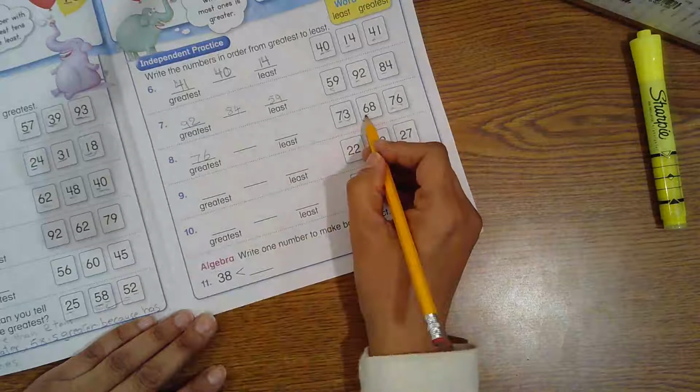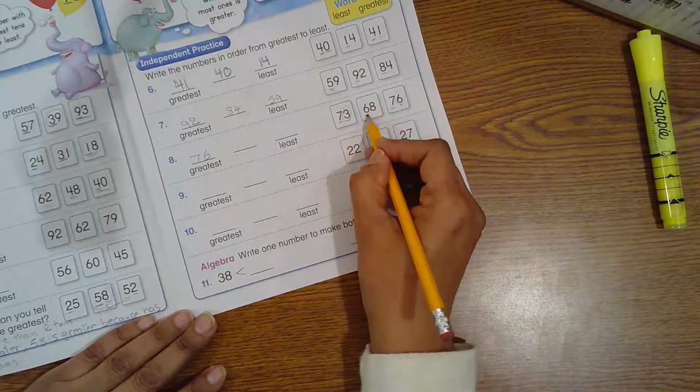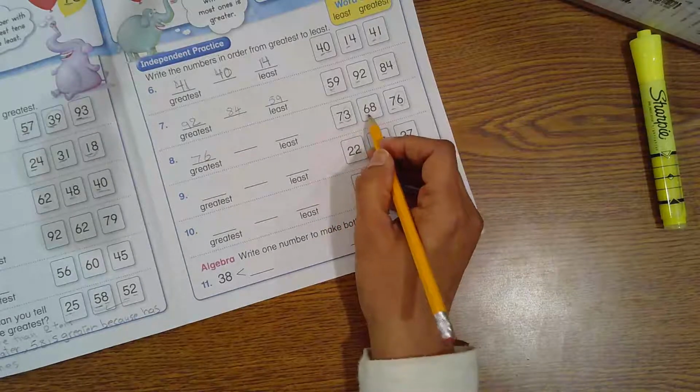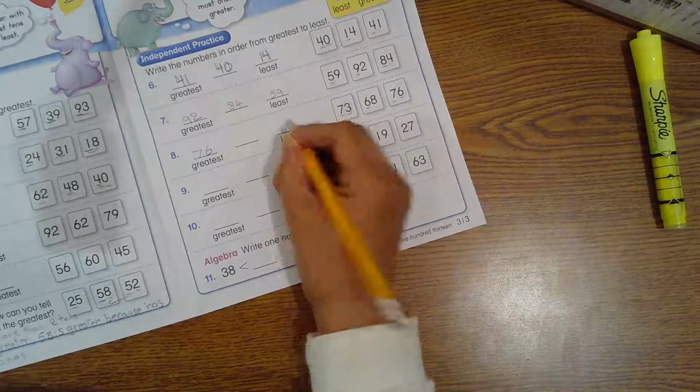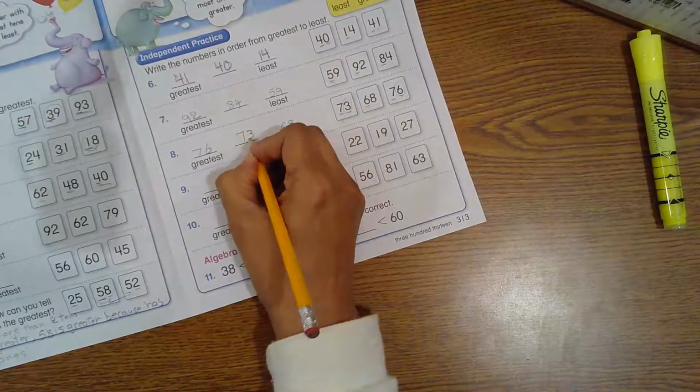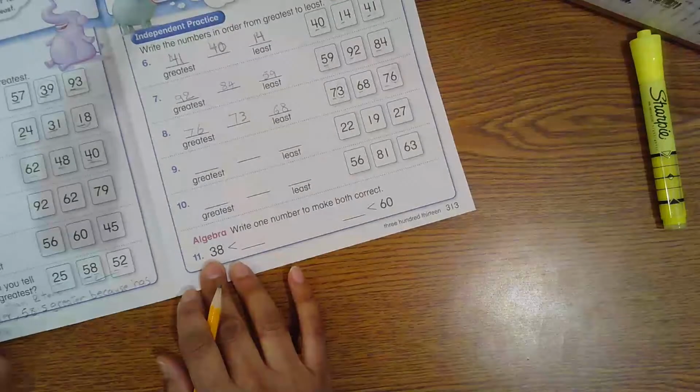And then I have 7 tens and 6 tens. Which one is the least? 68. So 68 will be my least. And then 73 will be in the middle. All right, and then you continue.